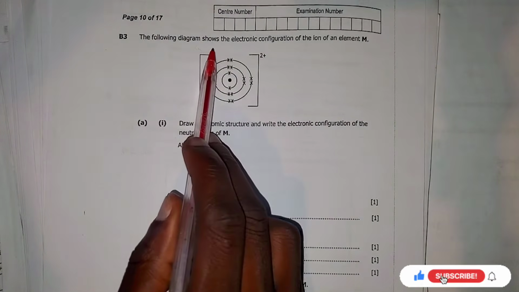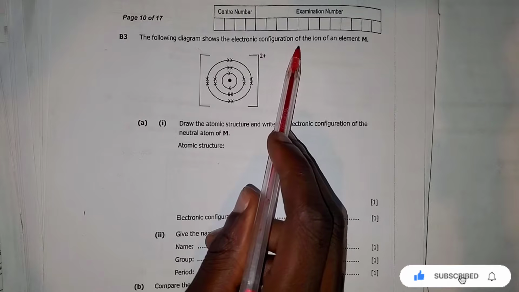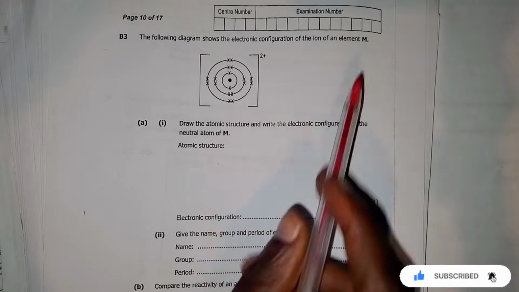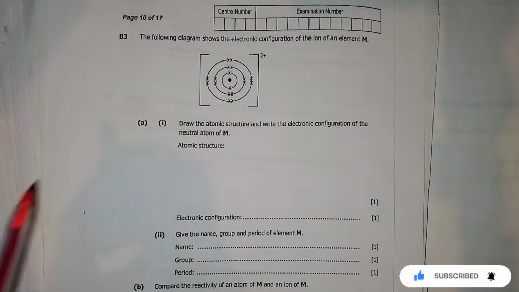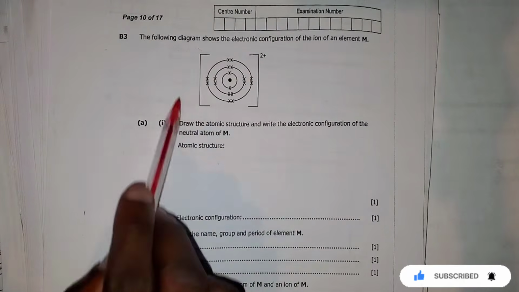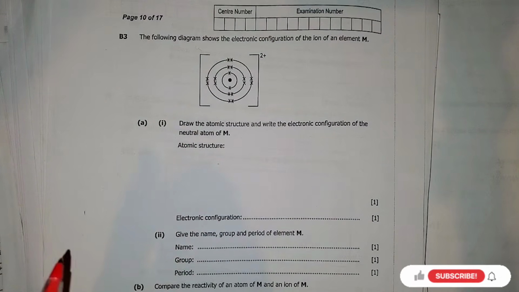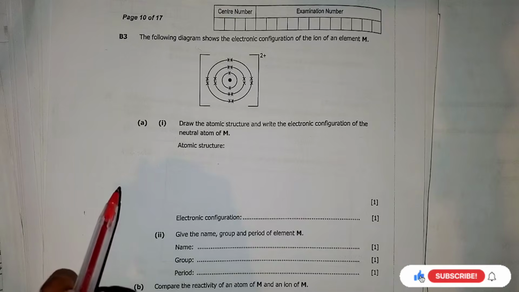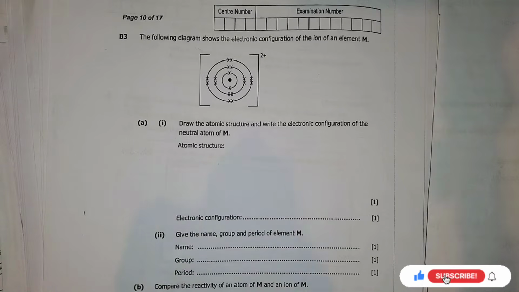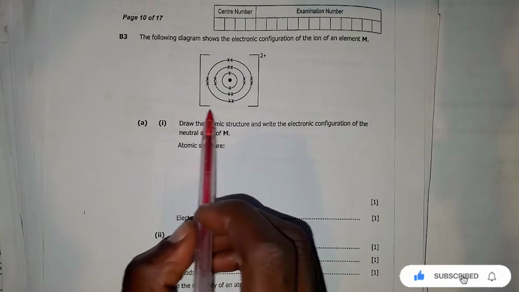The following diagram shows the electronic configuration of the ion of an element M. So this is an ion of element M. Before we go to the question, look at this.